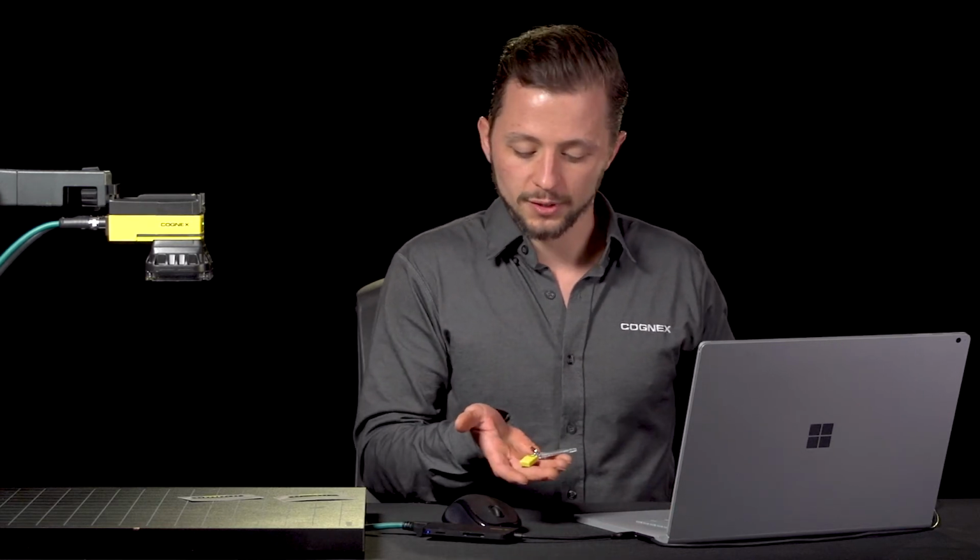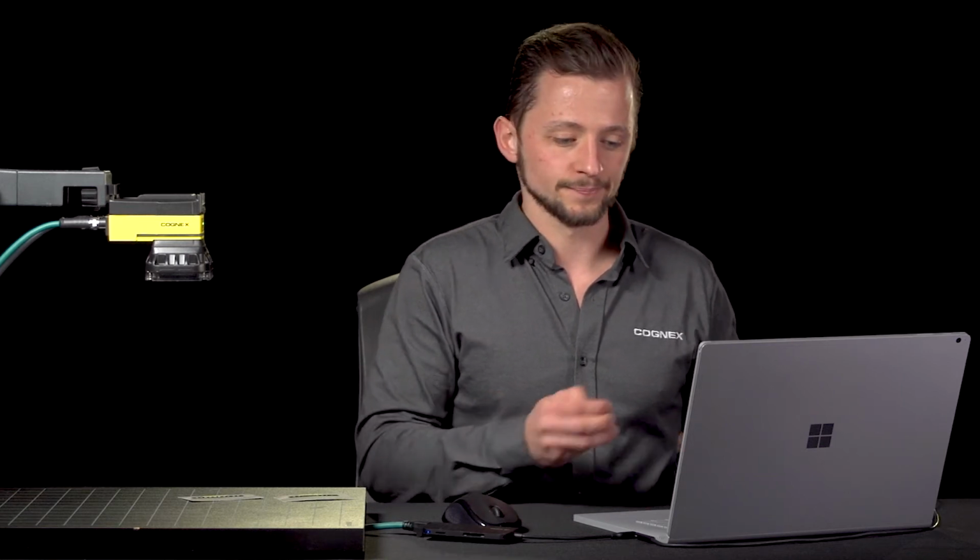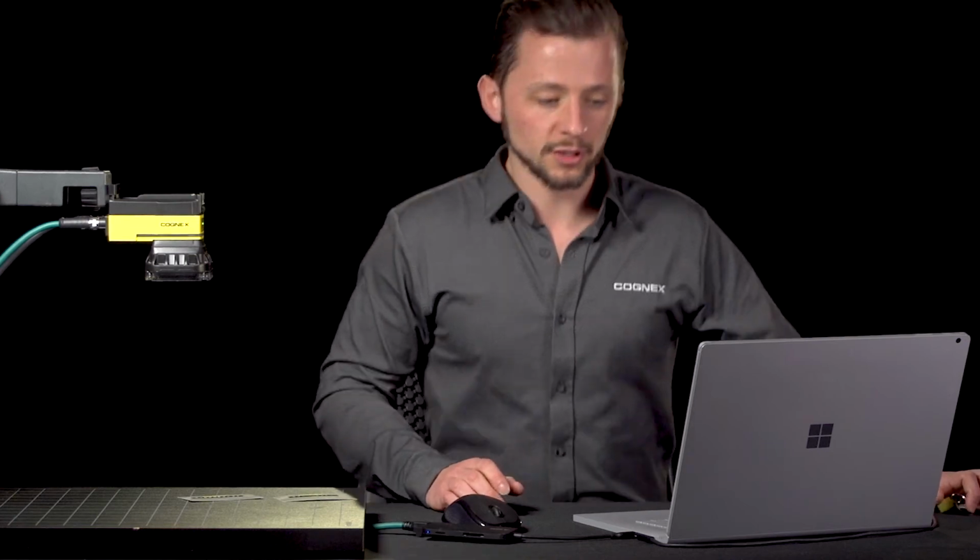In terms of the rest of my setup, I have my laptop here, which is GPU enabled, which allows me to do deep learning training. I also have a dongle just like this one, which is just the security license for the software. So with that, I'll jump right into it.